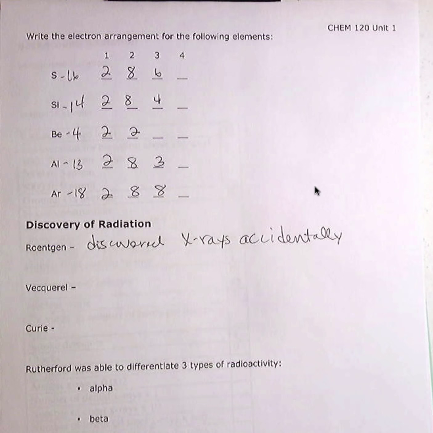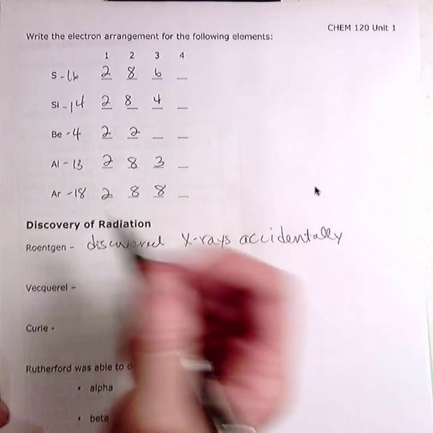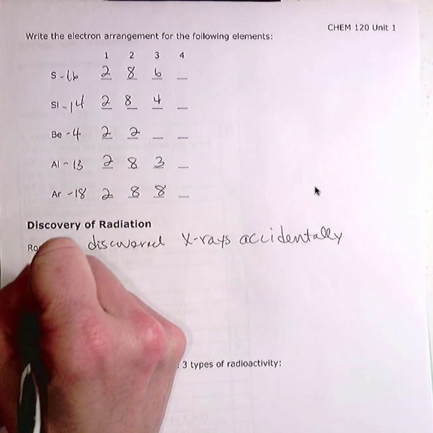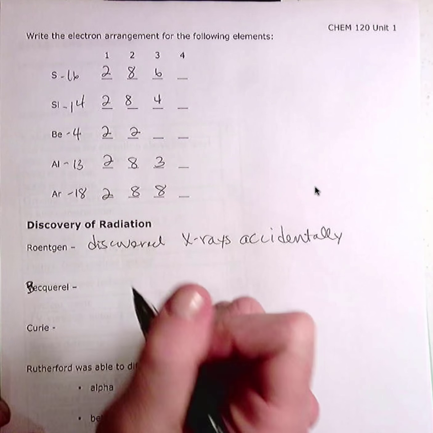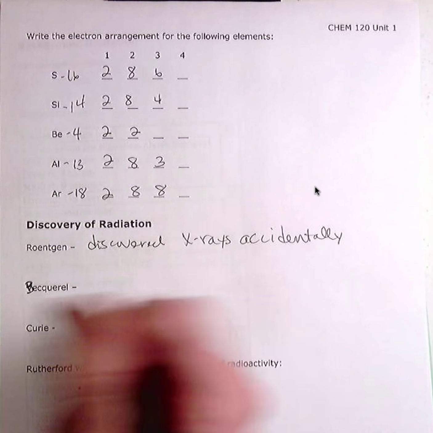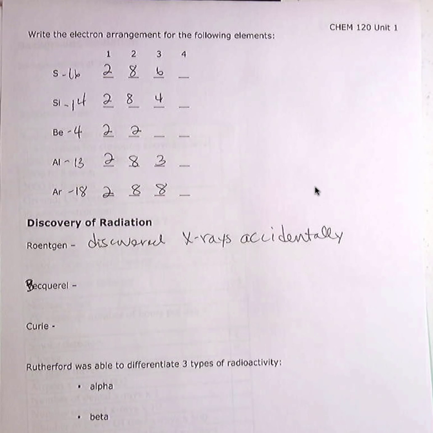so Becquerel, and this is misspelled, it should be B instead of V. Becquerel discovered radioactivity accidentally when a rock placed on some photographic plates inside a drawer caused them to be exposed. He realized the rays given off by the rock were more powerful than X-rays.